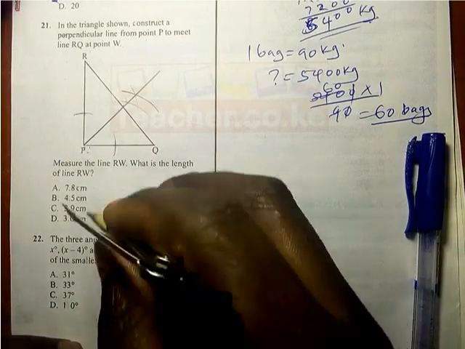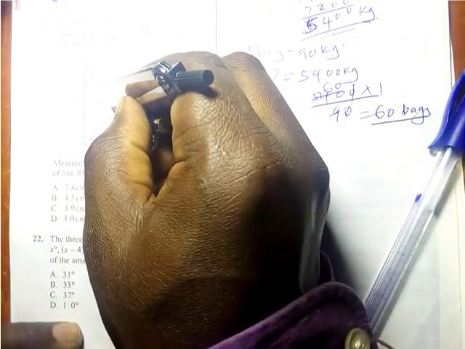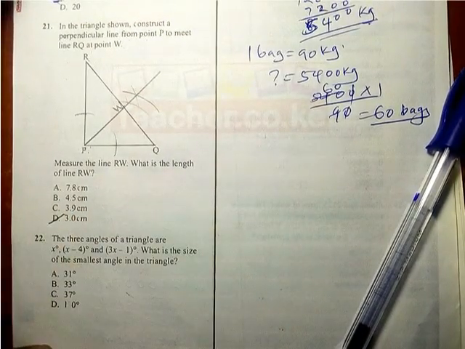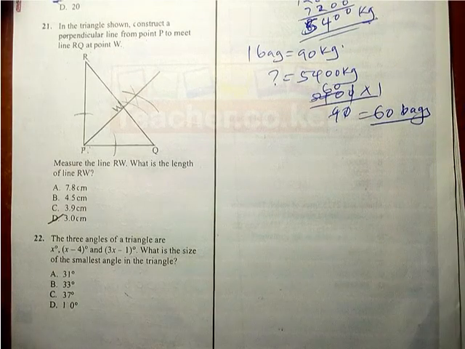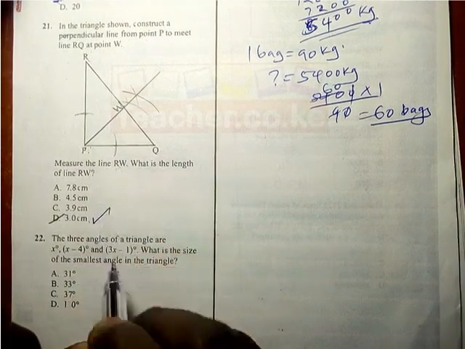You have drawn a perpendicular bisector from here, and now you measure this. This is W. You realize that it is 3 centimeters. So line RW is 3 centimeters.